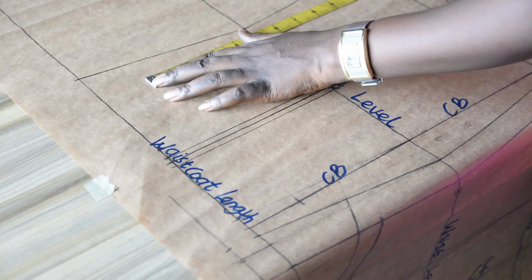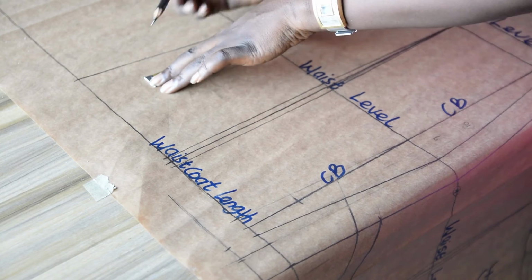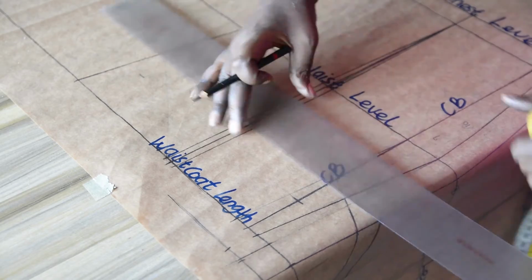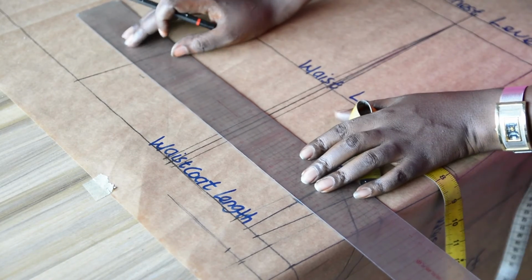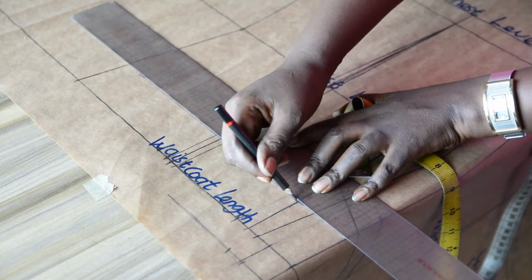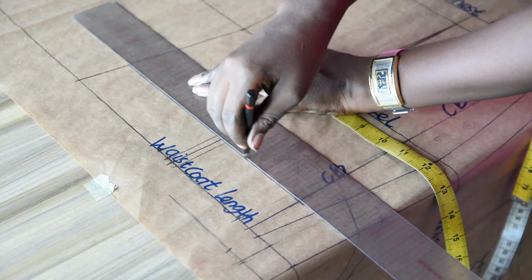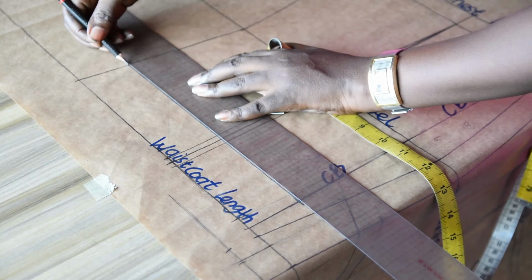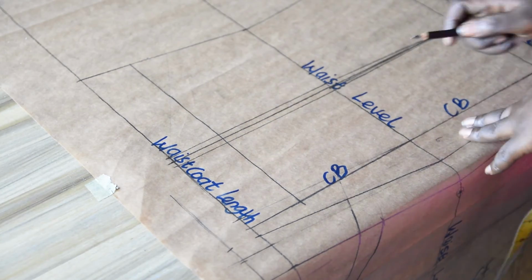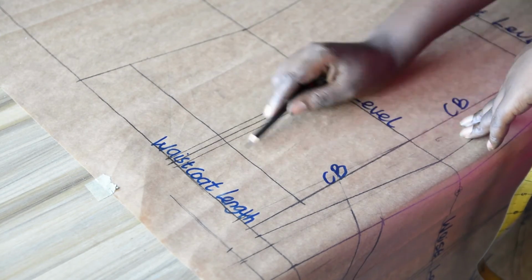Then I will take the same 22 inches by this side, 22 inches, like so. Then I will extend it outward. I will have it as a straight line, like so. Now this is the new length for the back panel. So I'm not using this as a length anymore.